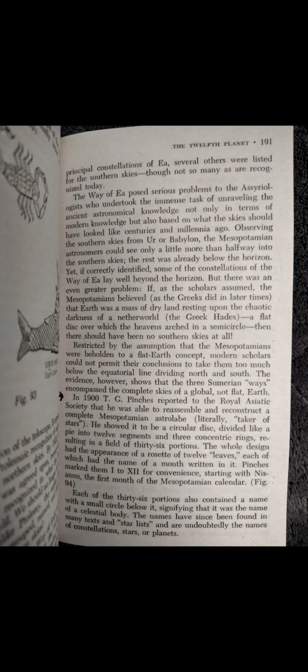The whole design had the appearance of a rosette of 12 leaves, each of which had the name of a month written in it. Pinches marked them 1 to 12 for convenience, starting with Nisanu, the first month of the Mesopotamian calendar, on figure 94, the next page.